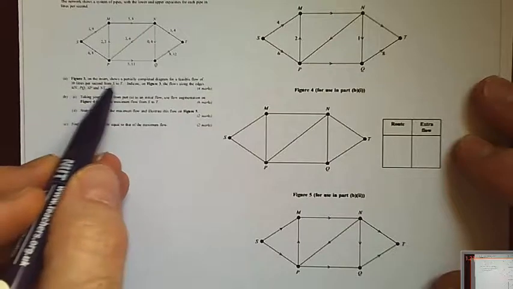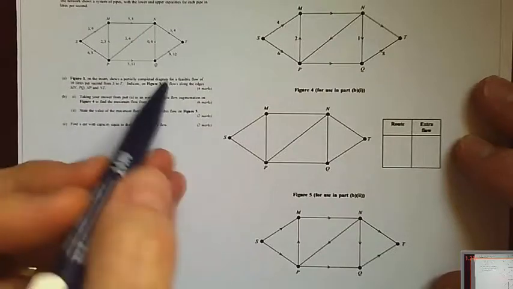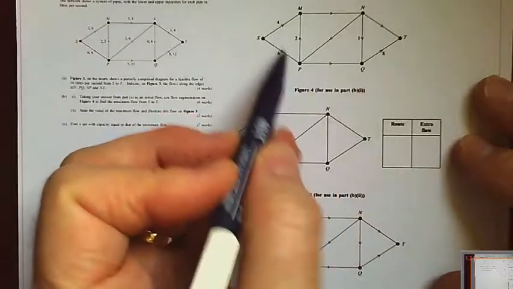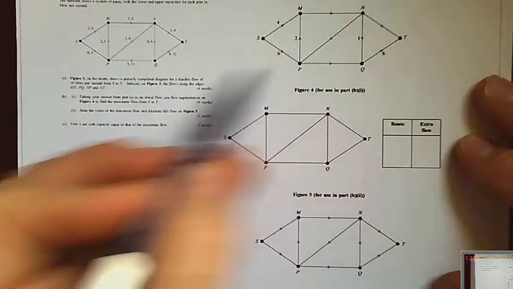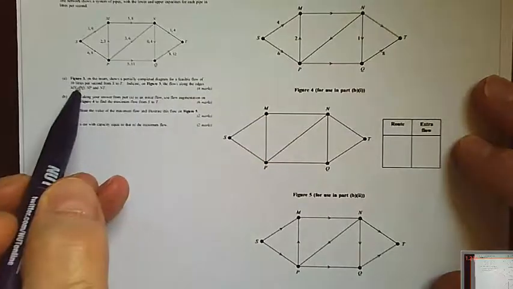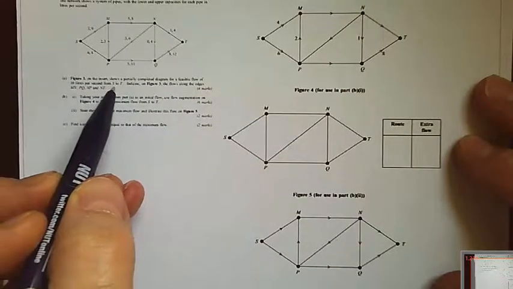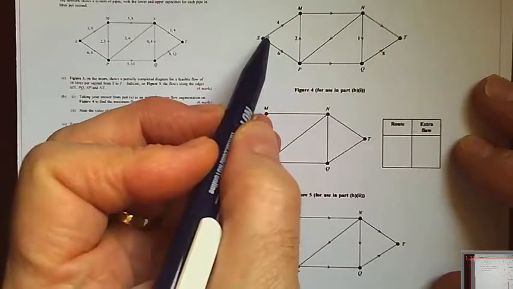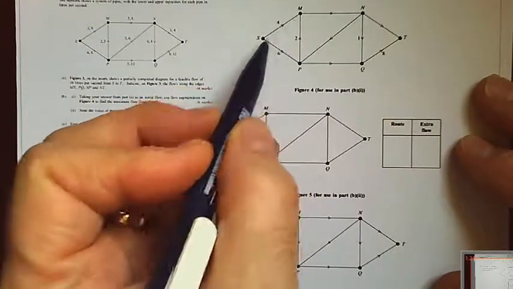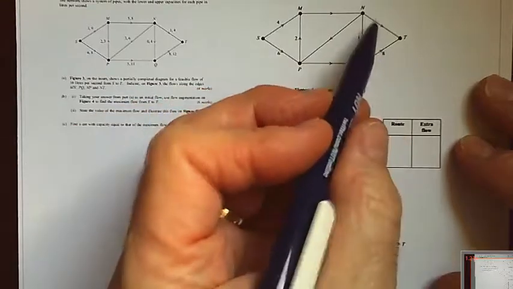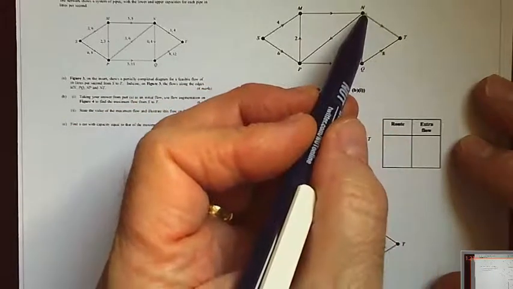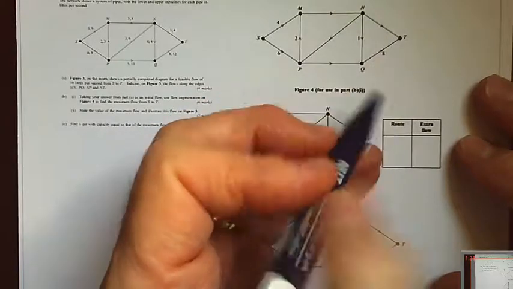Typically the first part of the question is asking you to find a feasible flow. Well, it's got a feasible flow started here. It says here a feasible flow of 10 litres per second from S to T. You can see from the source you have 4 and 6, so you have the 10 flowing out, and into the sink we have 8 through QT, so obviously the other 2 will come from NT.